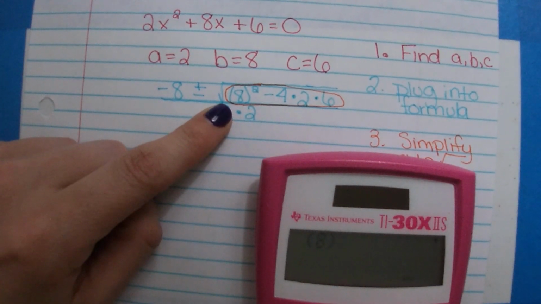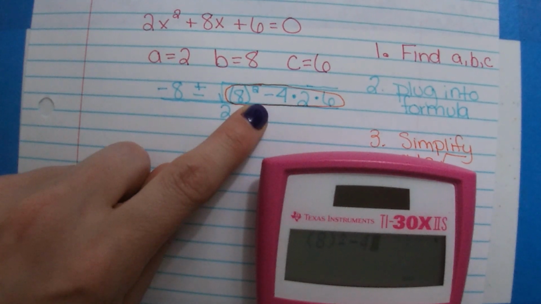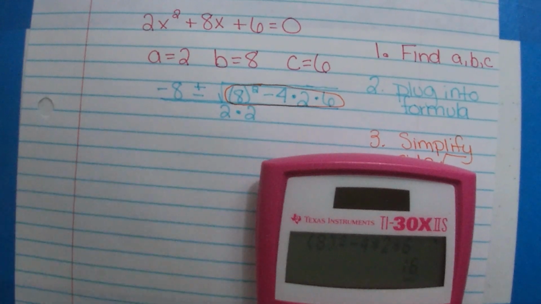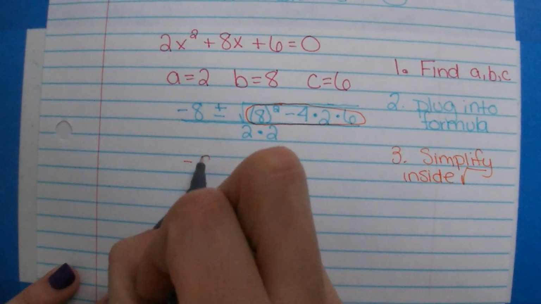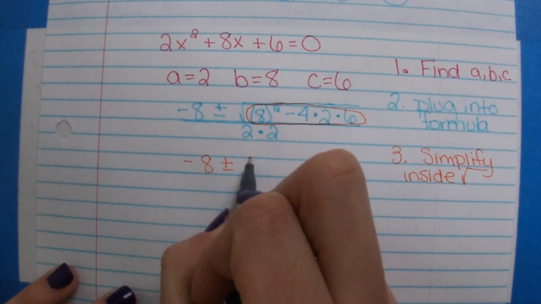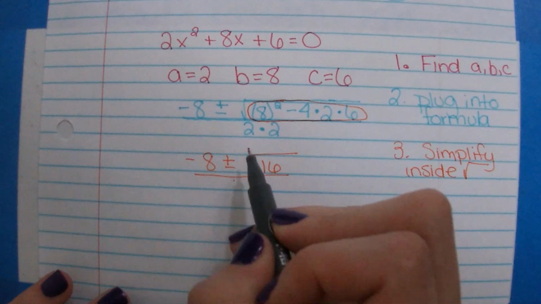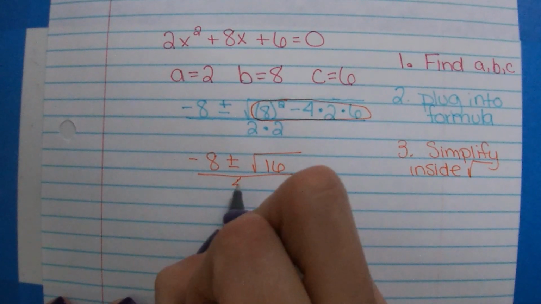So parenthesis 8, parenthesis squared, minus 4 times 2 times 6. Okay, so underneath the square root, I now have 16. Now, I'm not going to write this as a step. Hopefully, we're all okay with just turning 2 times 2 into 4.